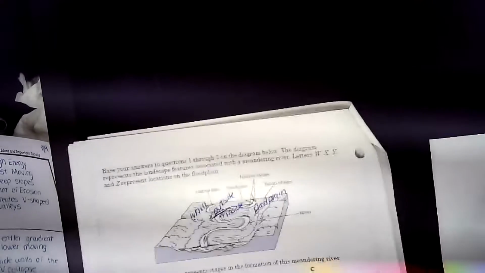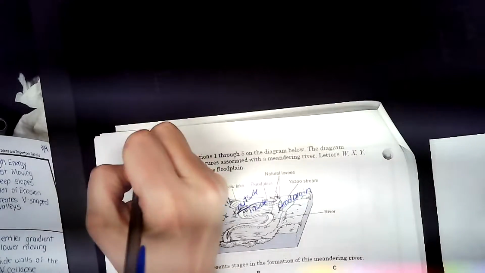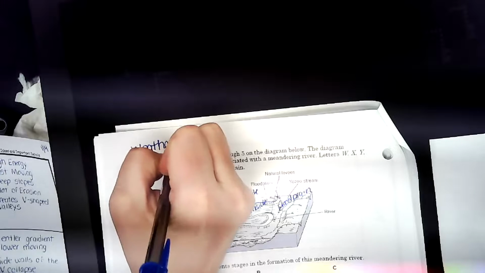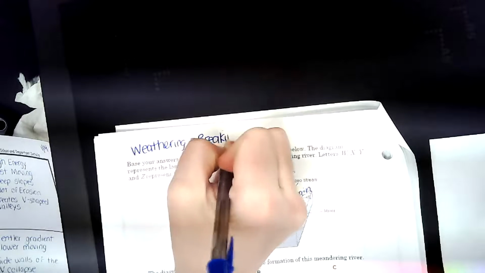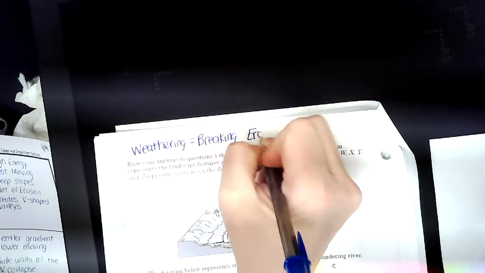Let's read through the answers and kind of break each one down. So one says weathering of the soil on the riverbank. What does weathering mean? One word to describe weathering. Breakdown. Remember, guys, and this might be something you really want to remember. Weathering means breaks or breaking. What does erosion mean?